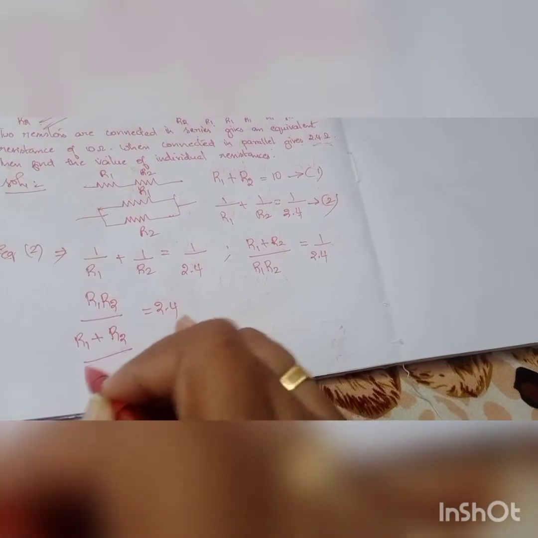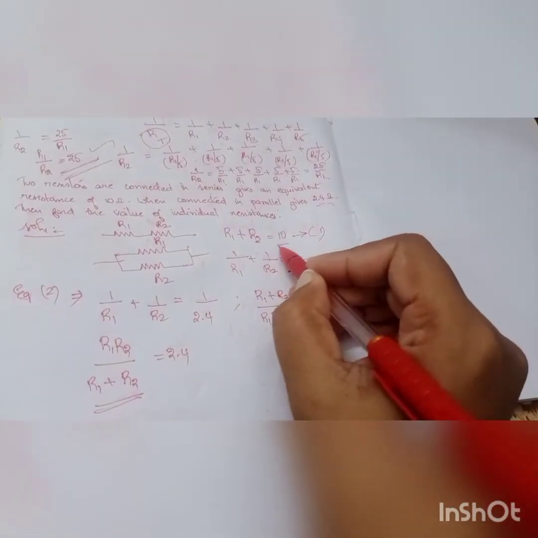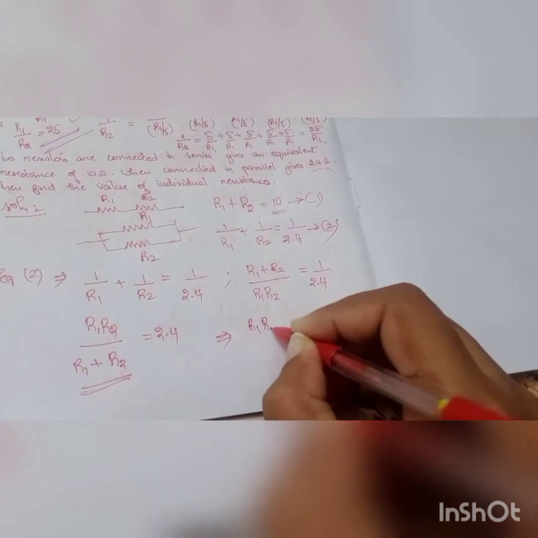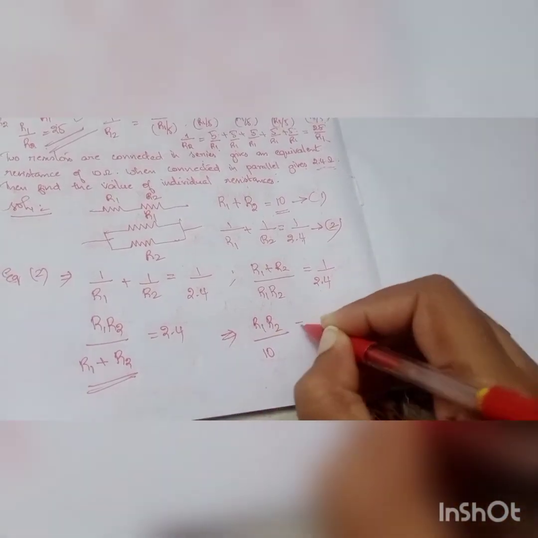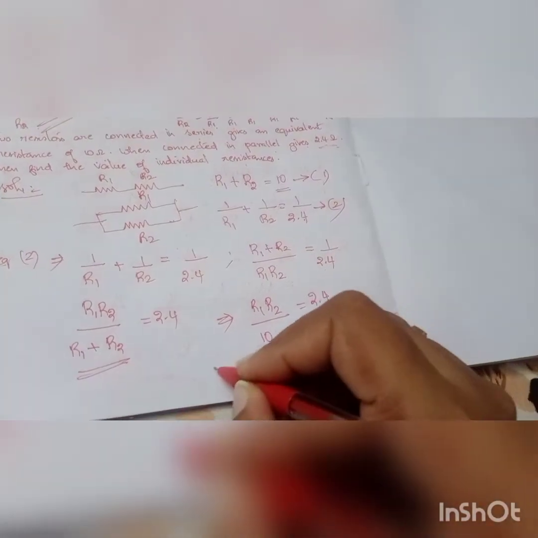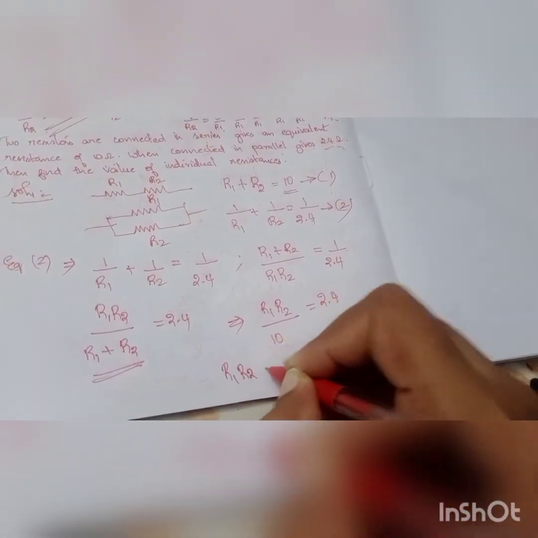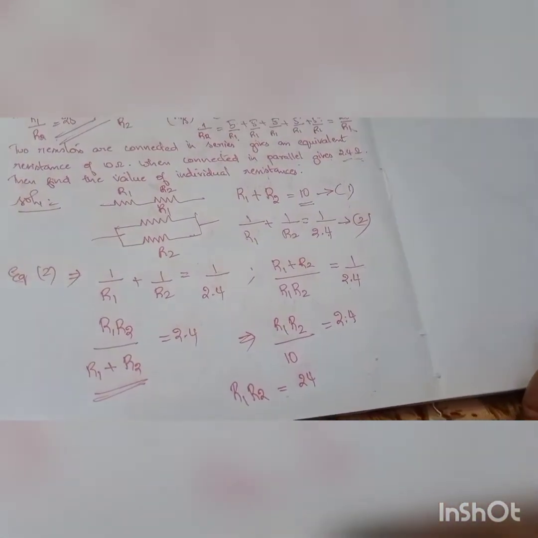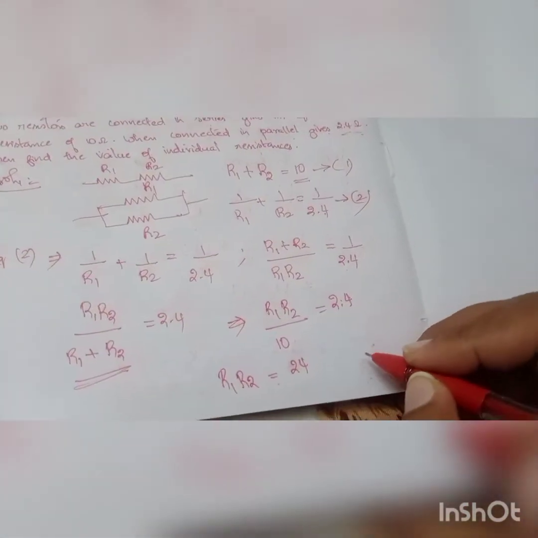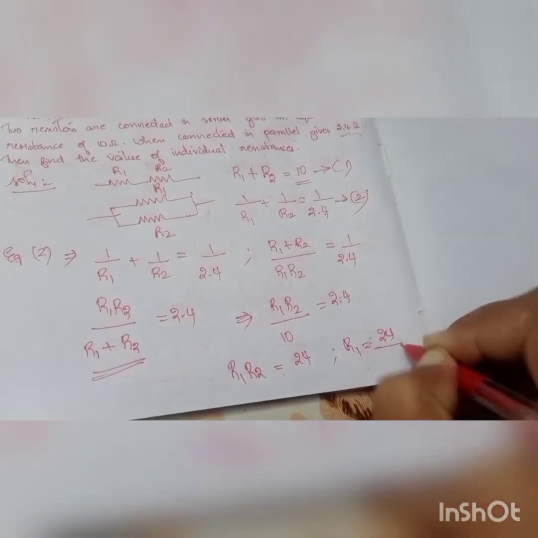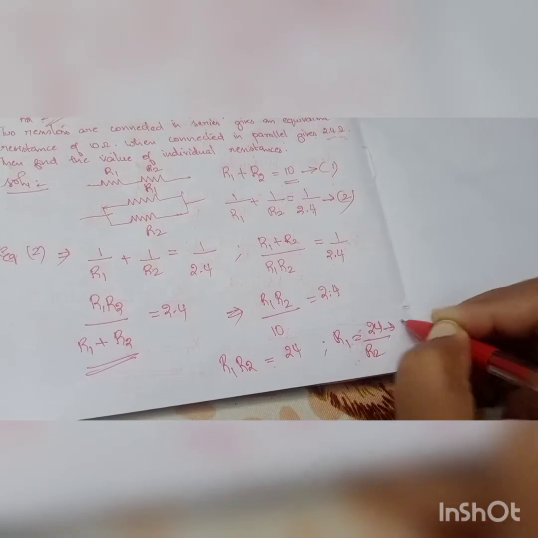Now, we know that R1 plus R2 is 10, given in the question, right? So we can write R1 R2 divided by 10 equal to 2.4. Or R1 R2 is equal to 2.4 into 10, which is 24. From this I can write R1 is equal to 24 divided by R2. Let this be the third equation.